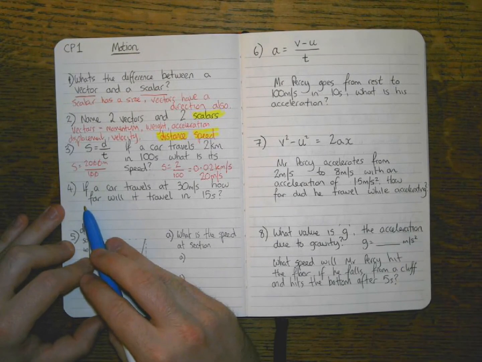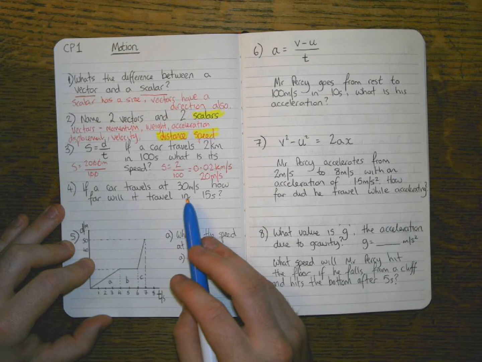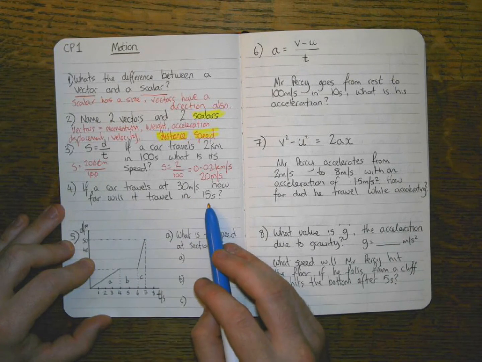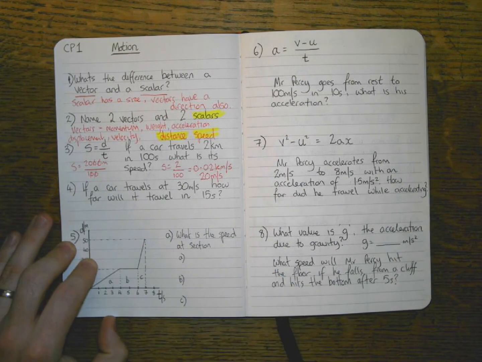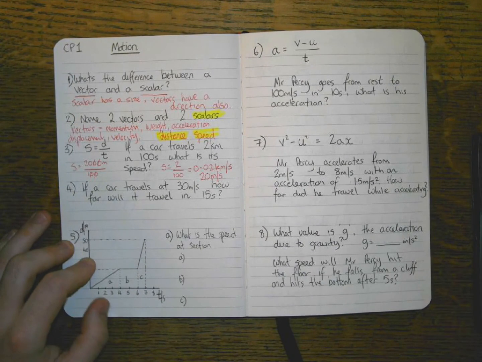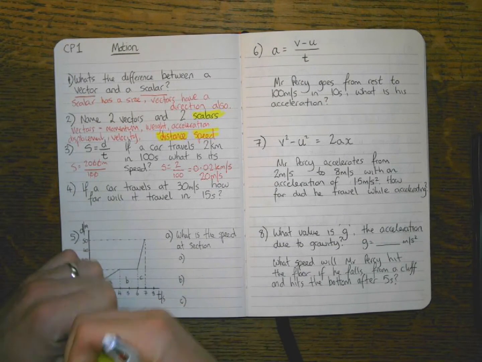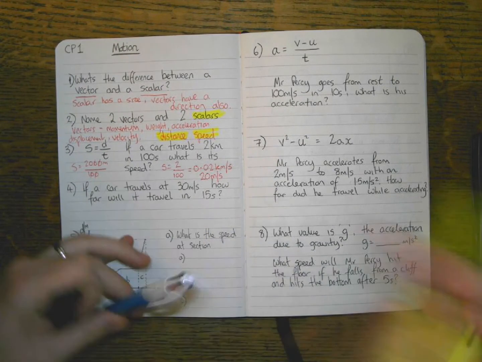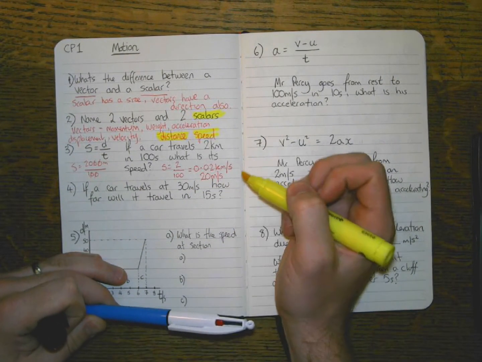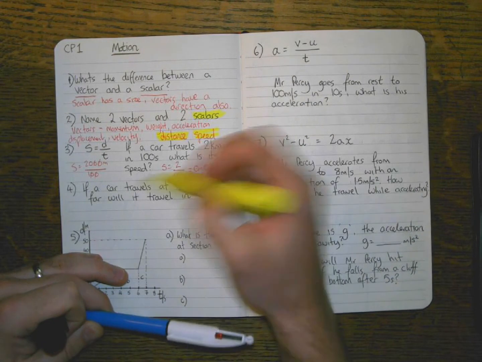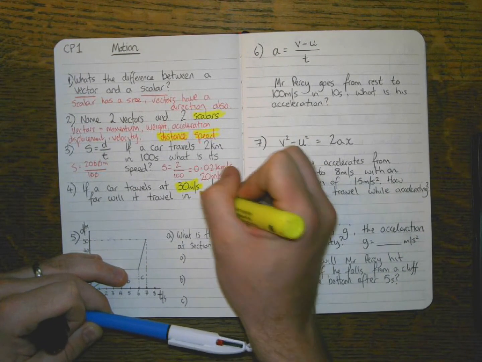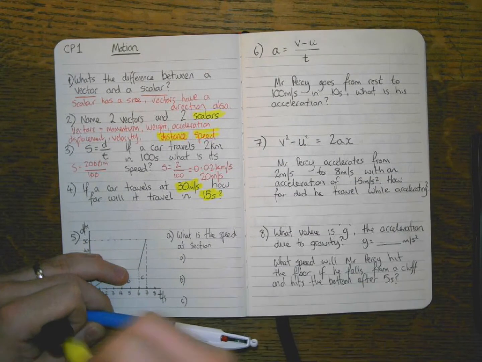Question 4. If a car travels at 30 meters per second, how far will it travel in 15 seconds? We've been given bits of information here. I do recommend that you highlight. You can bring highlighters into the exam, or underline the numbers you're given, and maybe write next to them the letters that they represent in the equation. So 30 meters per second and 15 seconds are the numbers we've been given.